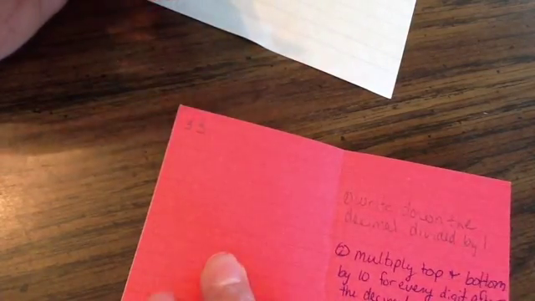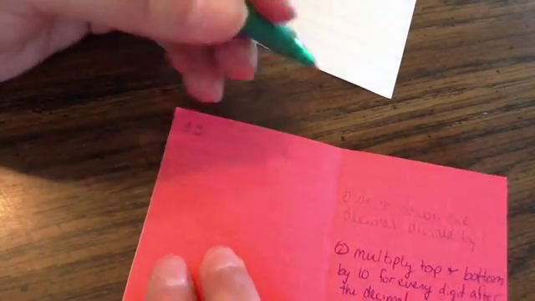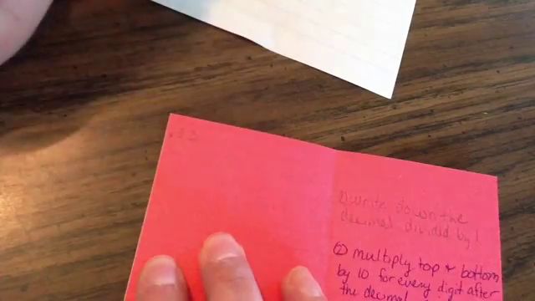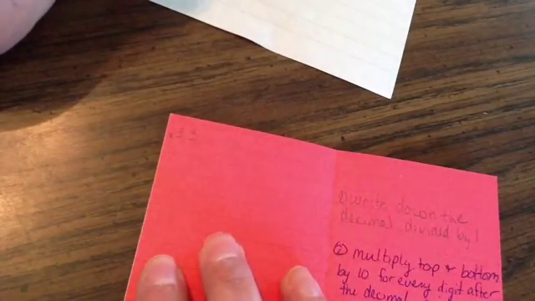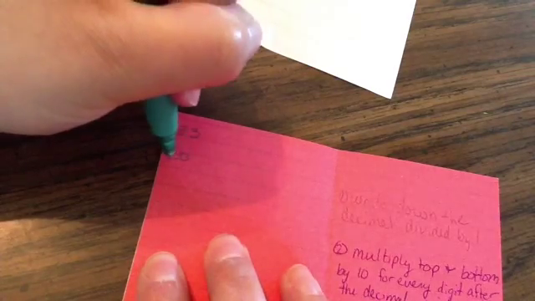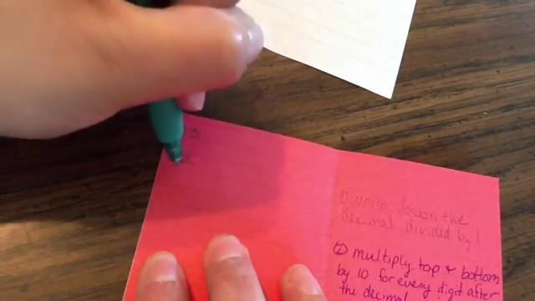Let's use 0.33 as our first example. First I'm going to write down the decimal divided by 1, so that would be 0.33 divided by 1.